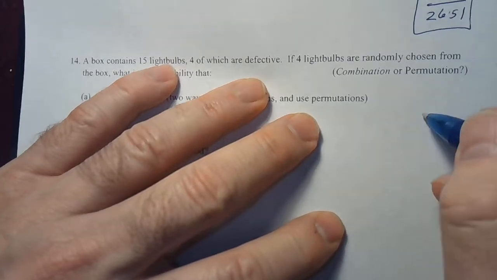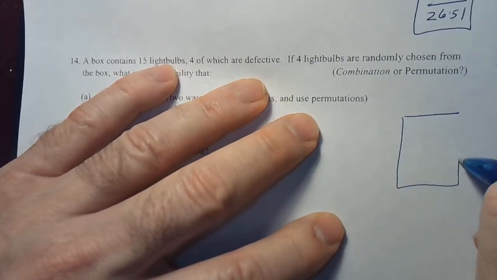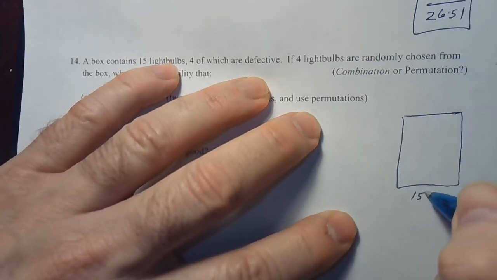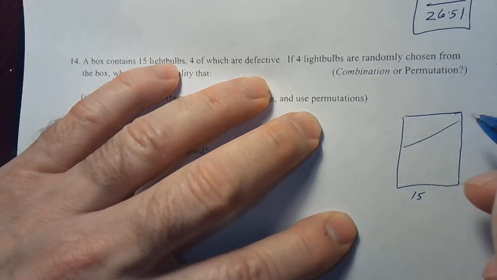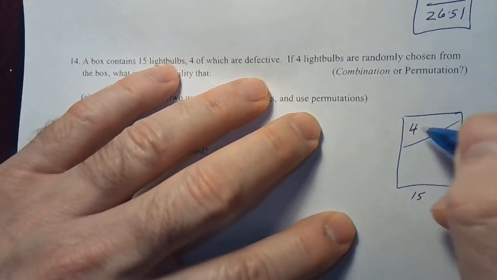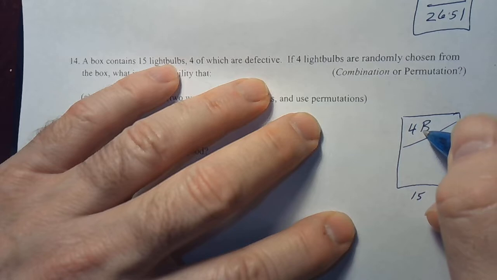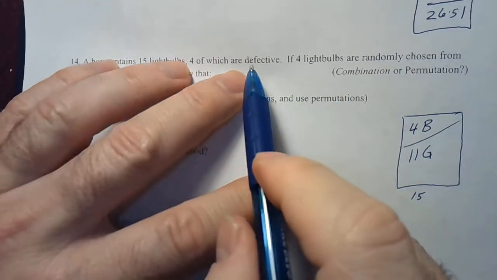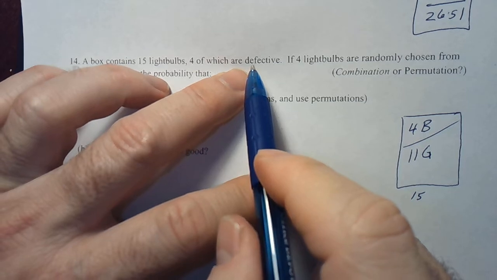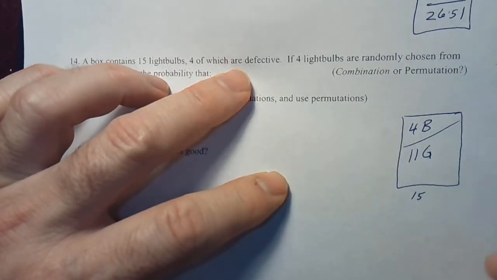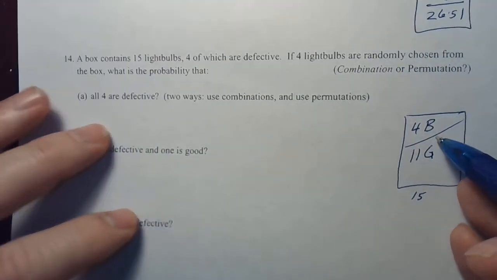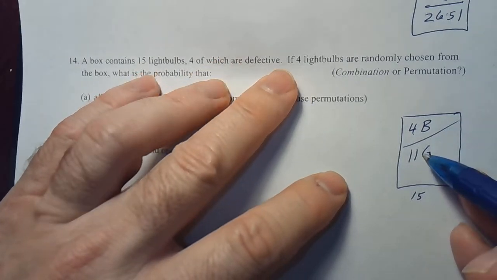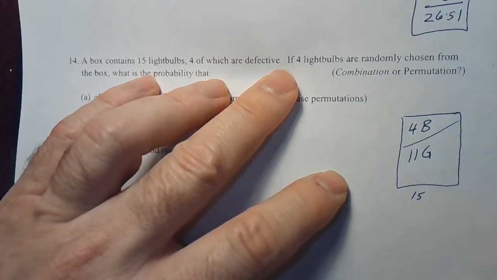So let me draw a picture. It's going to have 15 total. I'm going to put 4 bad, 11 good. I changed over from defective and non-defective to be good and bad, bad and good. 4 bads, 11 goods. That's what we're starting with.